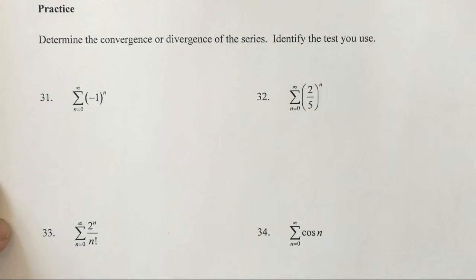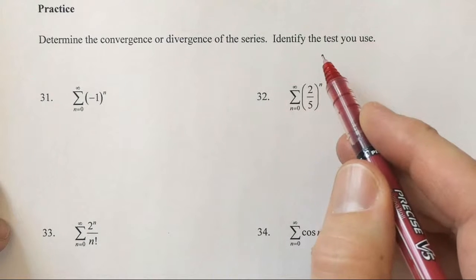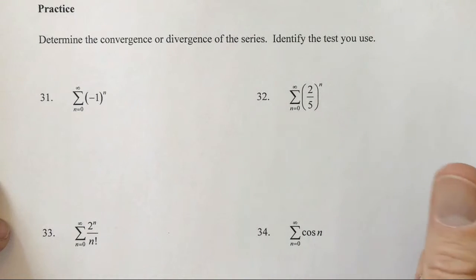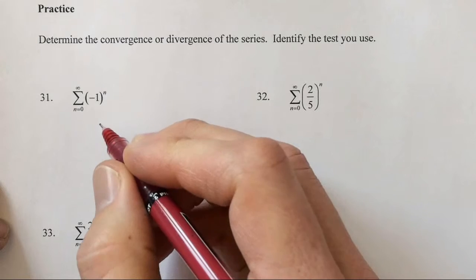With these practice problems, we need to determine whether the series converges or diverges, and just to get used to it, we want to identify the test that we're using. Although on the exam, you don't have to actually identify the test. So if we look at problem number 31, we have a couple of choices here.